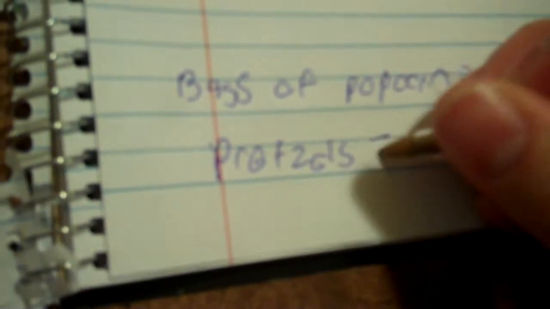So I want bags of popcorn as an answer. That means a number of units. I already know what it costs. And pretzels. So you're not finding cost, you're finding how many units. Okay.